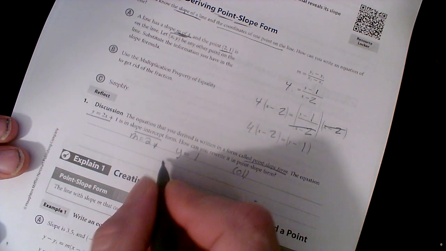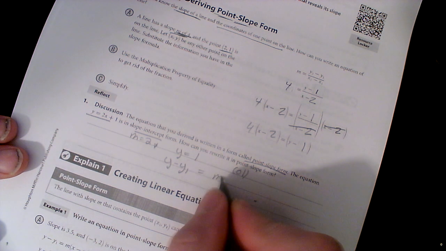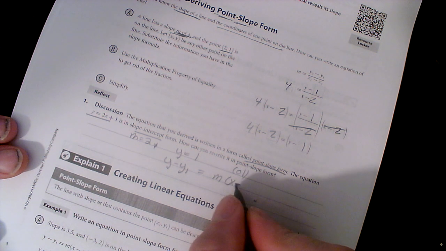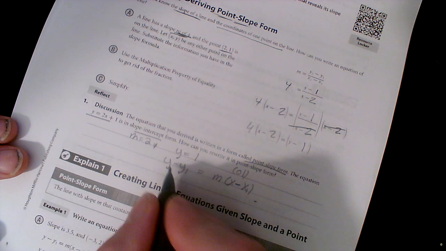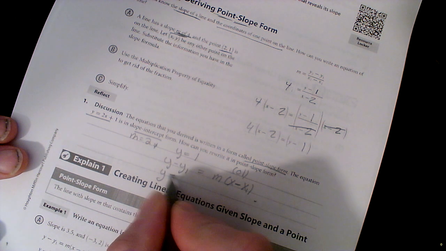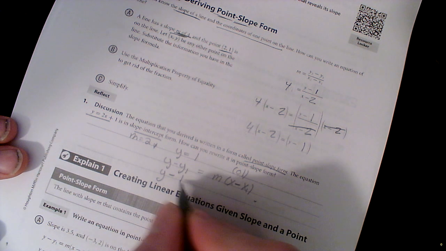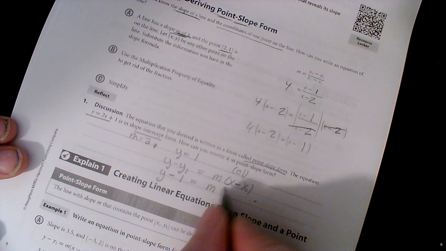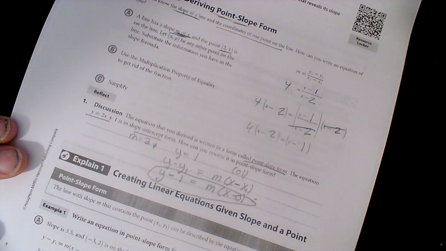Point slope form is this: y minus y1 is equal to m times x minus x1. So I'll say y minus a known number, in this case the known number for y is 1, equals m times x minus a known number, so x minus 0. And there we have point slope form. Now, we're going to keep going.